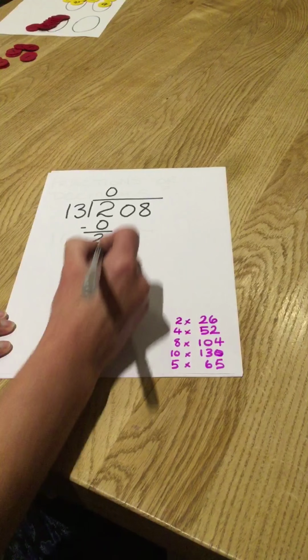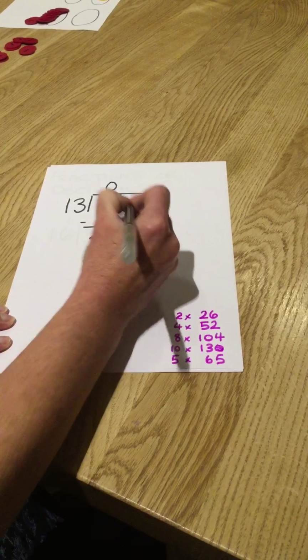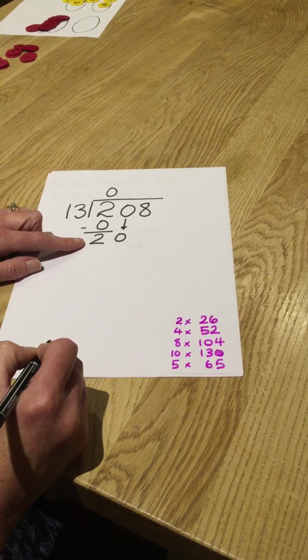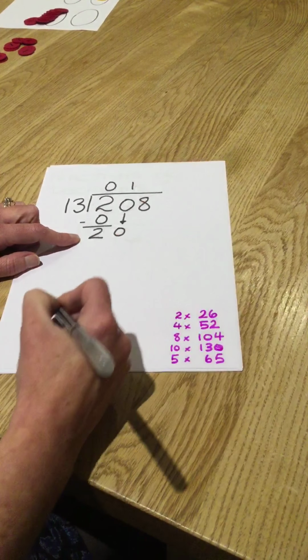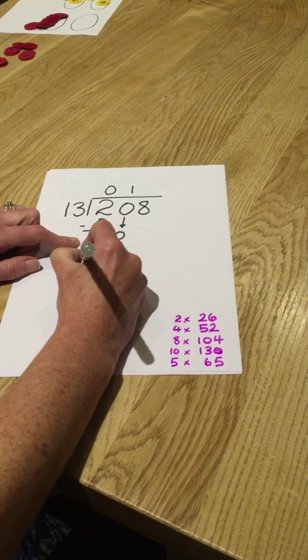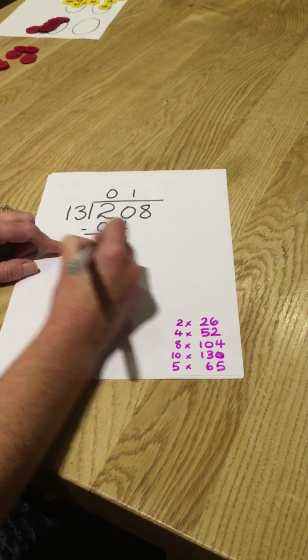So I'm going to turn it into tens. Now I've got 20 tens. That's good. I can give everyone 1 ten. So I've given away 13. And I have 7 left.